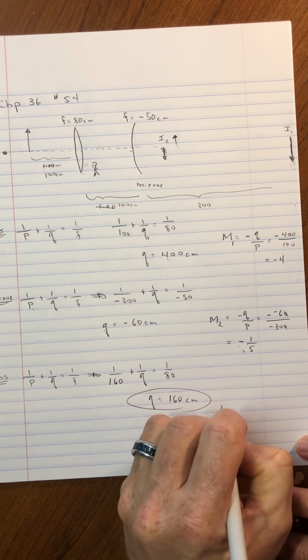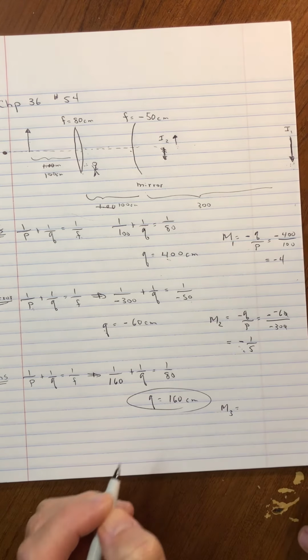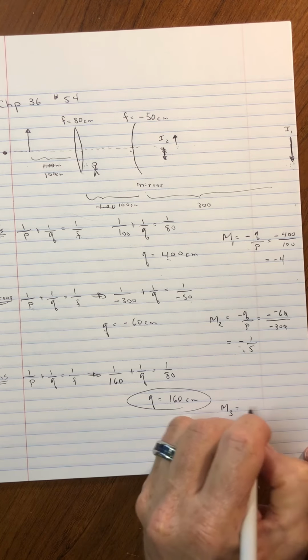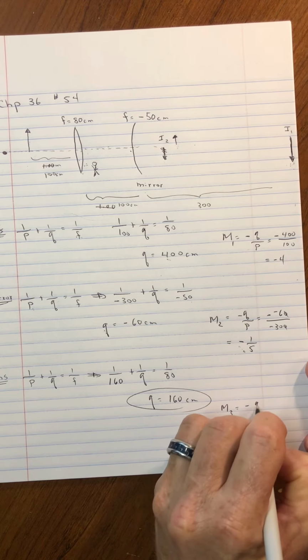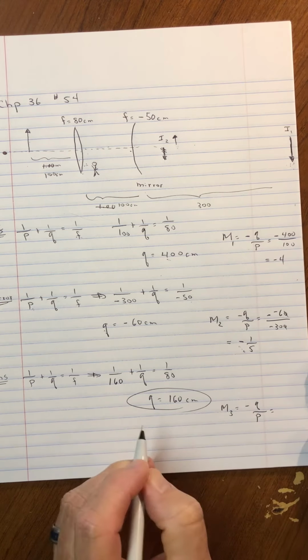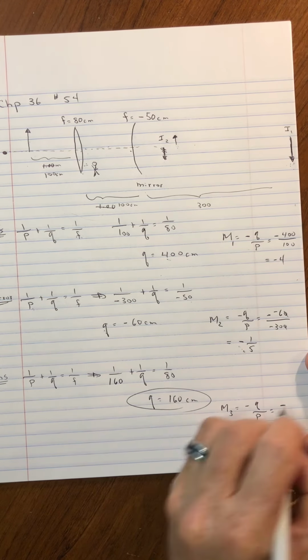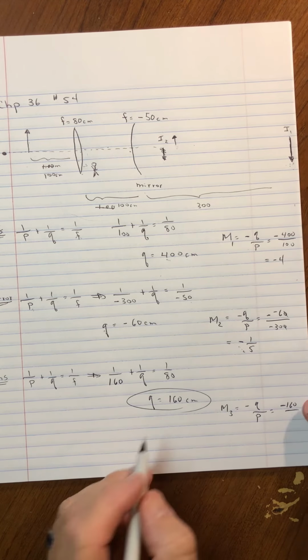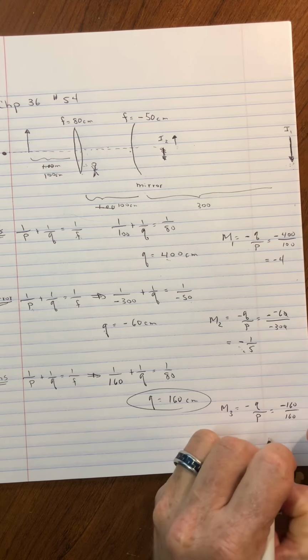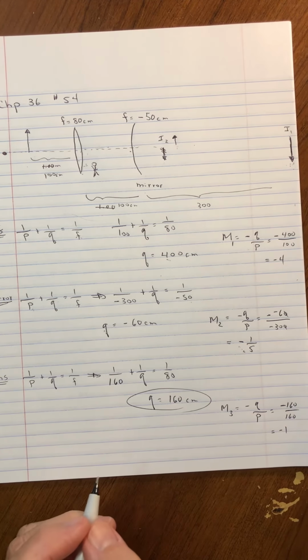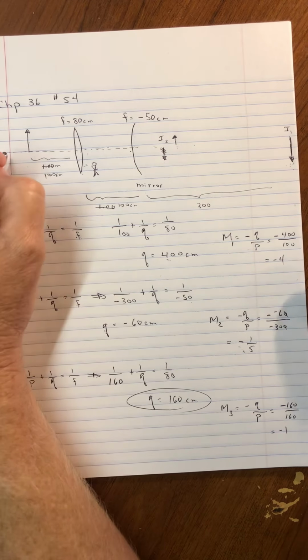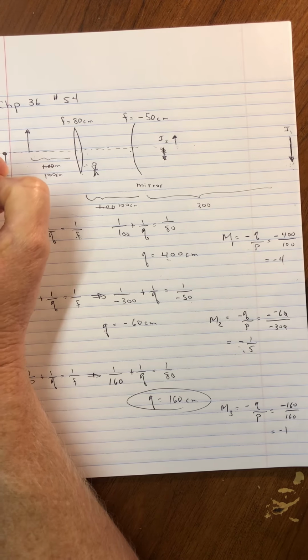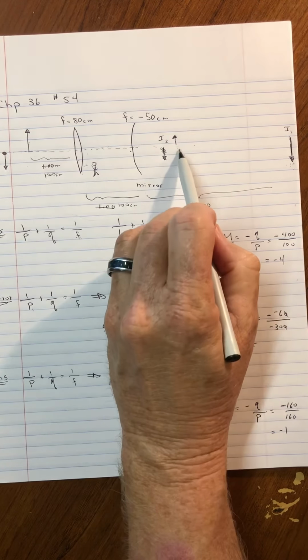And if we look at magnification number 3, this would be the minus the Q over the P. And so the Q is 160, and the P is also 160, and so that's a magnification of -1. So that would invert it from what it started at.